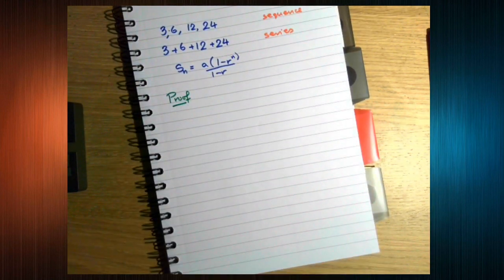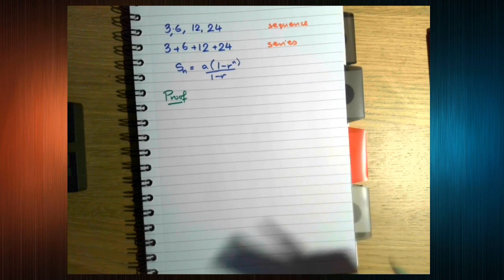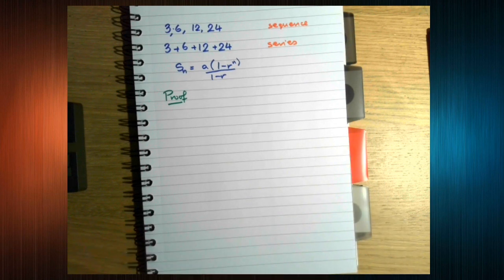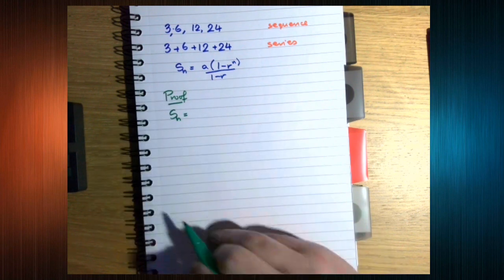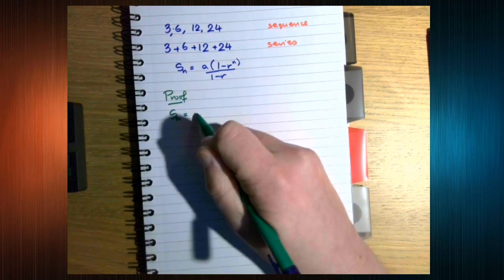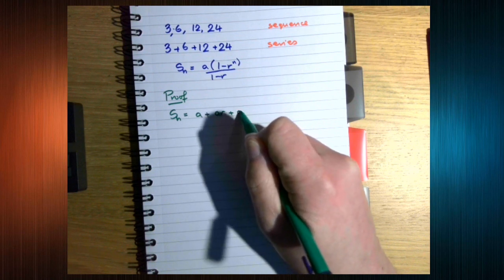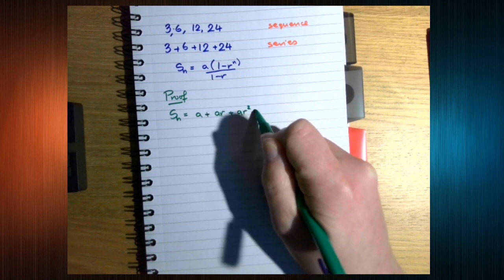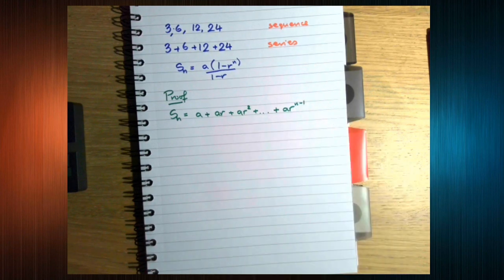The proof is a little bit more uncomfortable than that of the arithmetic series. So we're not going to go through kind of holistically trying to work it out. We're just going to go through it. So we know that the thing we're trying to find is the first term plus the second term plus the third term up to and including the nth term.